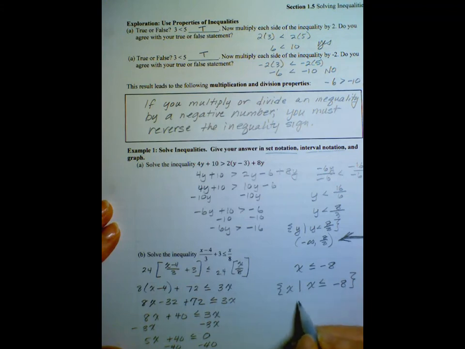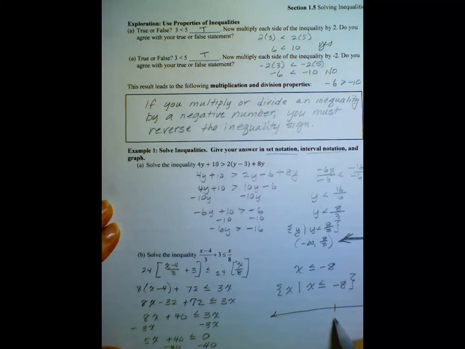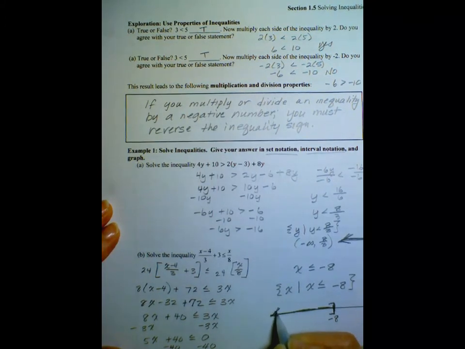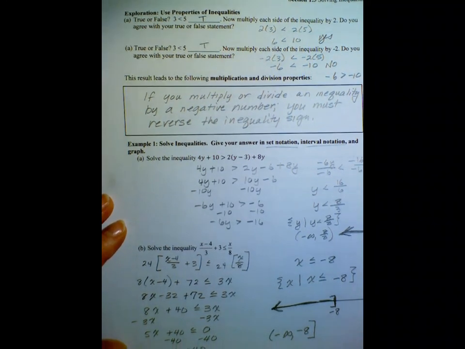Okay? You may want to do your graph next. It doesn't matter the order that you do this in. So I could find my negative 8. I know it could be equal to, so that means a bracket, and I'm going to the left because it's less than. I'm showing you the graph next just so you can see. Now look at the interval notation. From left to right, I'm going from negative infinity to negative 8, and there's a bracket. So if you've graphed it correctly, you can easily get the interval notation directly off the graph.